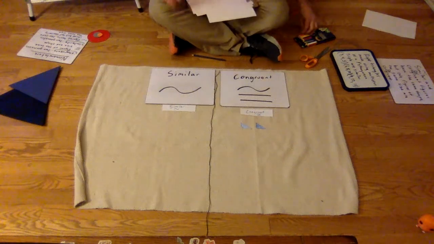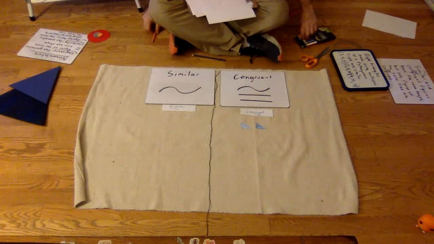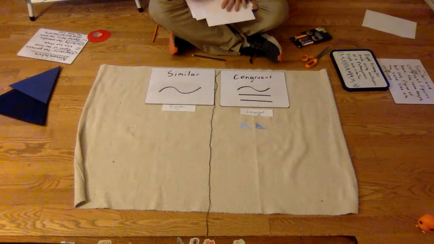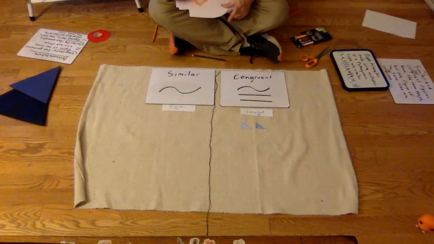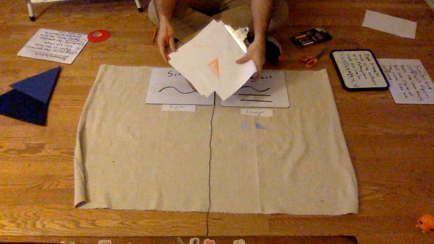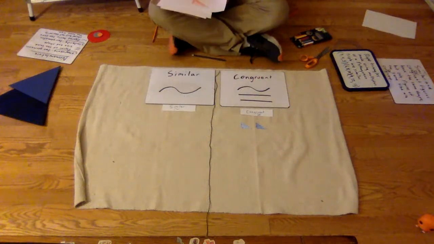Okay, and this one I'm going to also color in. Notice I'm not focusing on the side lengths. I know what they are. I can always measure them. I'm focusing on what's similar and what is congruent. You see I'm working here on some triangles.